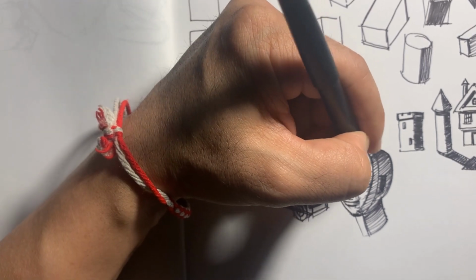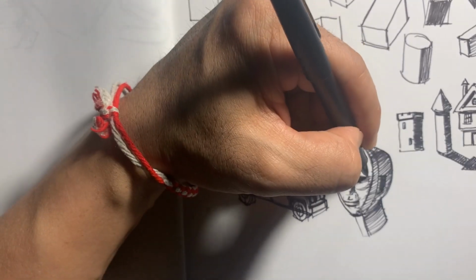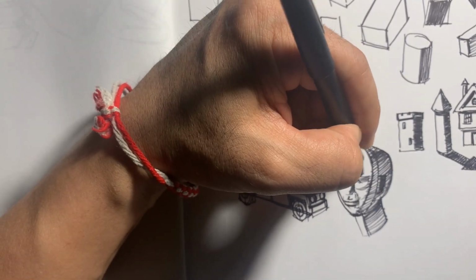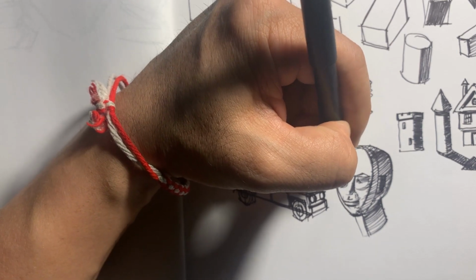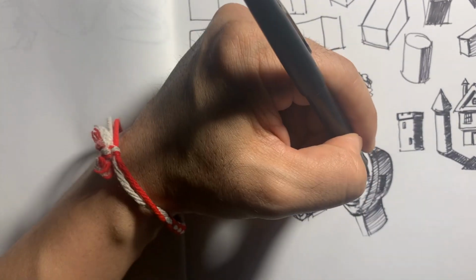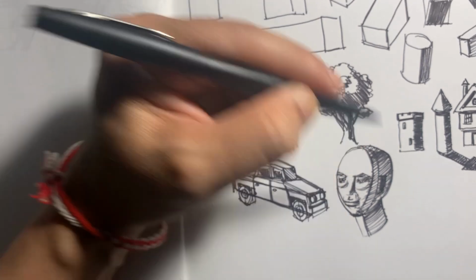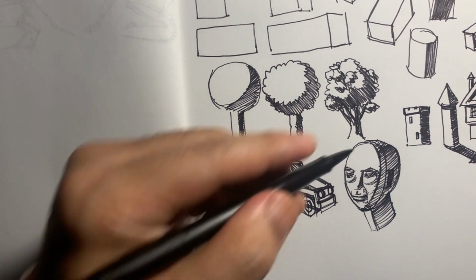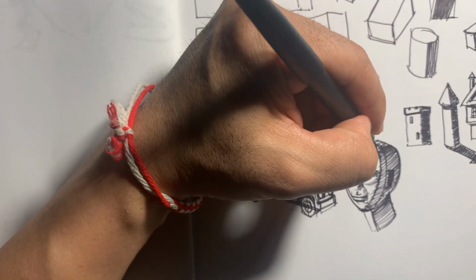And then just put shading under there, inside there. And the eyebrows have their own look. The forehead area has a spherical look to it.